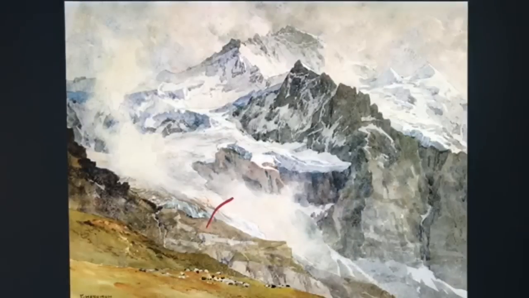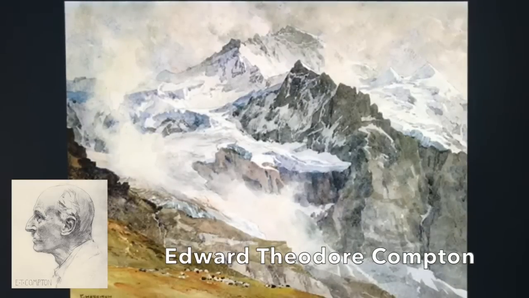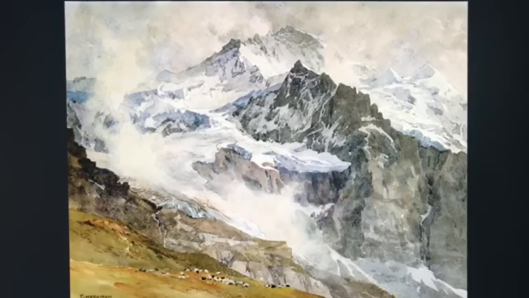Now this is Edward Theodore Compton, and it's a watercolor. And this one is really subtle. It's hard to pick up any pattern. But it's a subtle subject in that it's cloudy, there's fog all over the place. But there is still a shadow pattern here.